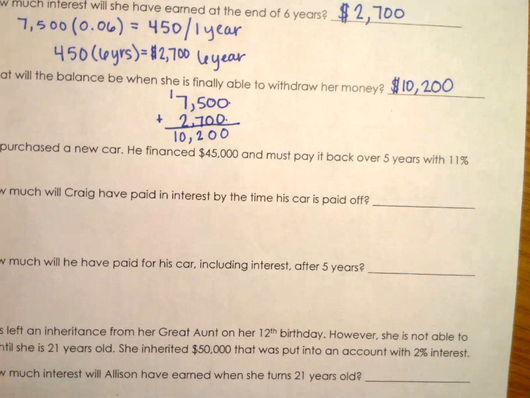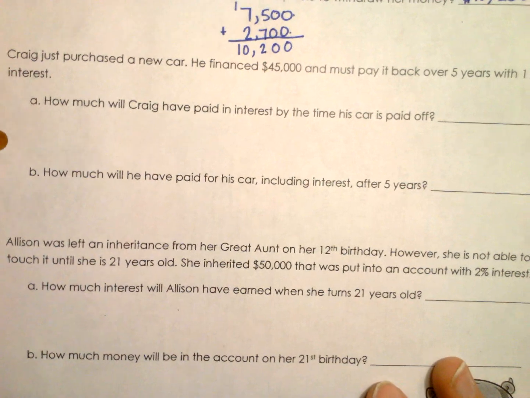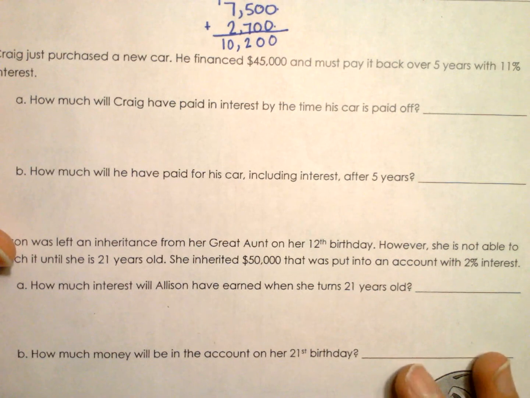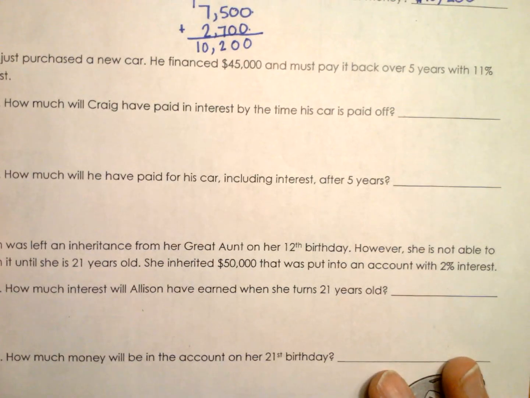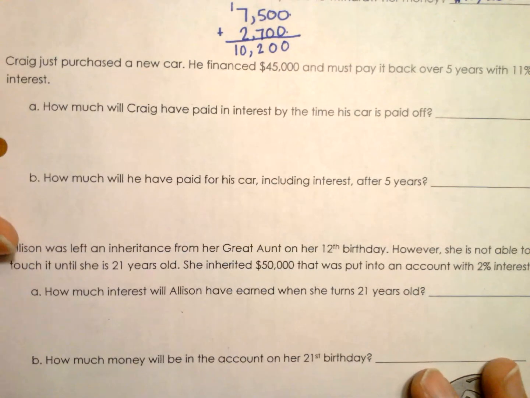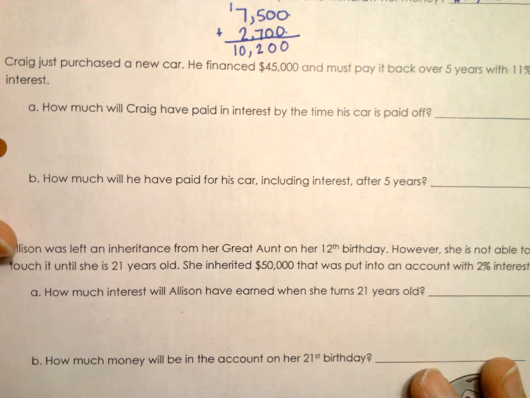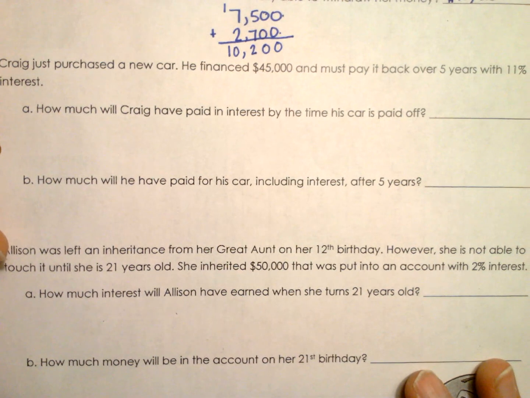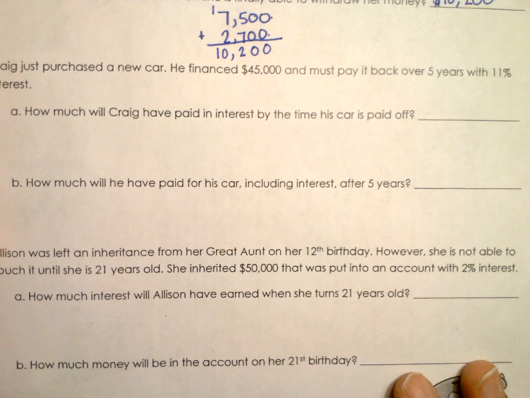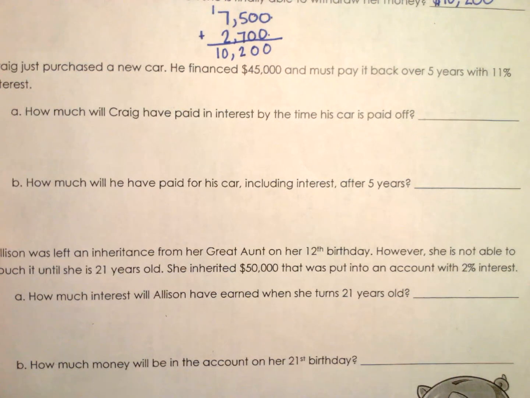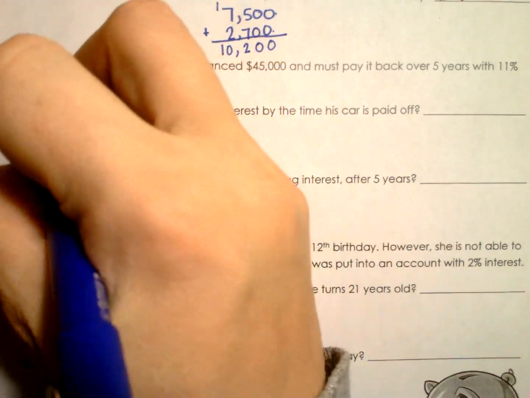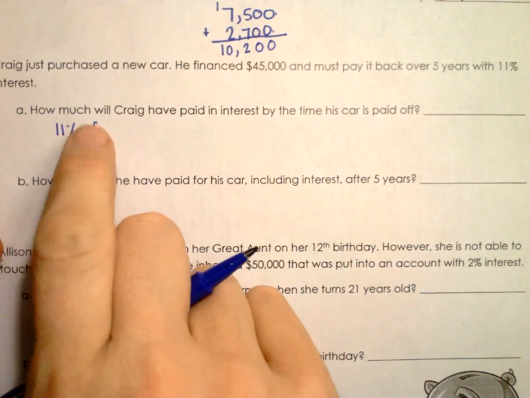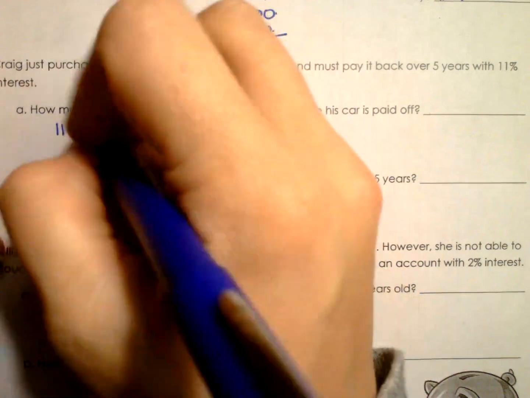Okay. Number 2. Craig just purchased a new car. He financed $45,000 and must pay it back over 5 years with 11% interest. How much will Craig have paid in interest by the time his car has paid off? Okay, so every year he has 11% interest, so it's 11% of his loan.